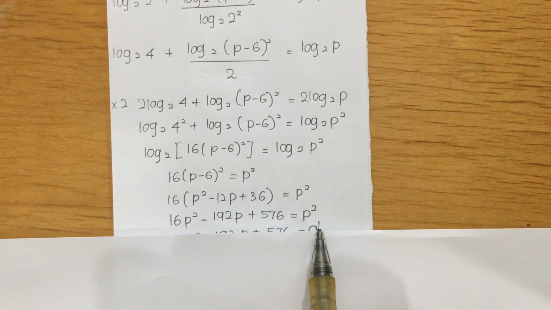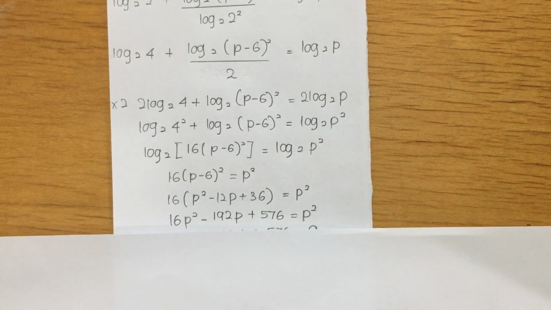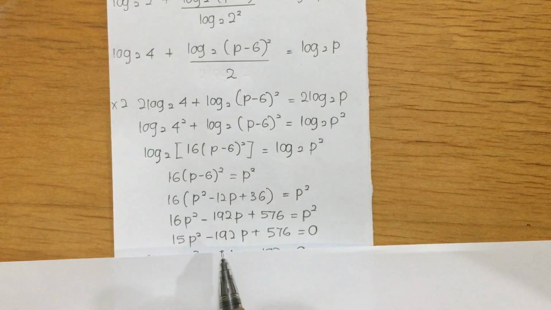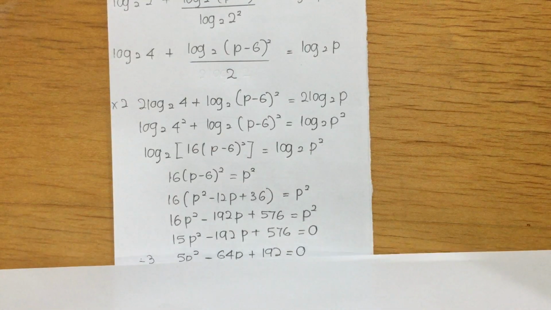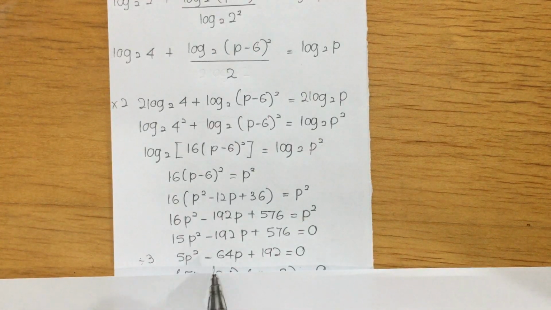So this p squared on the right hand side, we can bring it over to the left hand side, which will become negative p squared. So 16p squared minus p squared you'll get is 15p squared. So proceed to the next step. So 15p squared minus 192p plus 576 is equal to 0. Actually, we can simplify this quadratic equation by dividing the whole equation by 3. So you will get 5p squared minus 64p plus 192 is equal to 0.